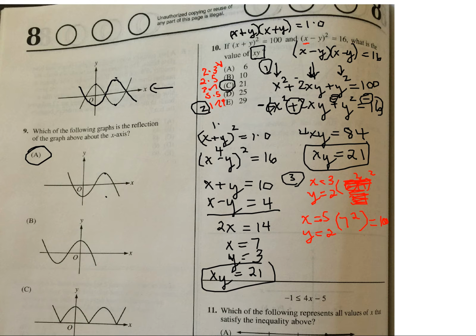So we can do the same thing. 5 plus 2 is 7, does not equal 100. Let's go to the last one. So we're going to do 7 and 3. So x equals 7, y equals 3. So if I put them right in here, 7 plus 3 is 10 squared is 100. And now we have to try the second one. 7 minus 3 squared does give us 16. So the red method is if you're just going to pick numbers and just work with the factors. All right, none of those are easy.